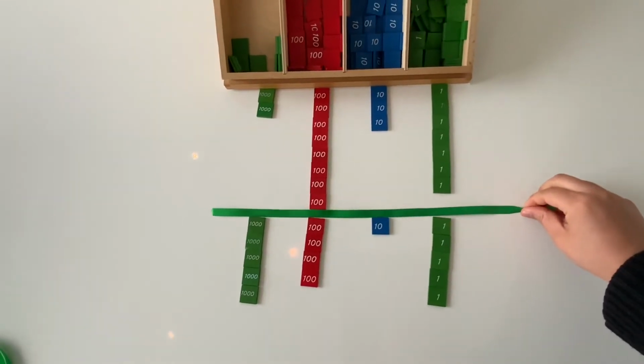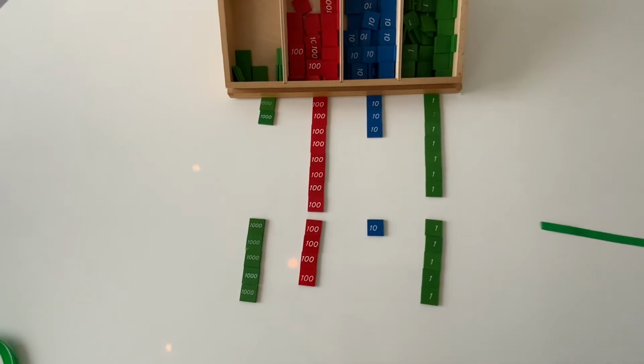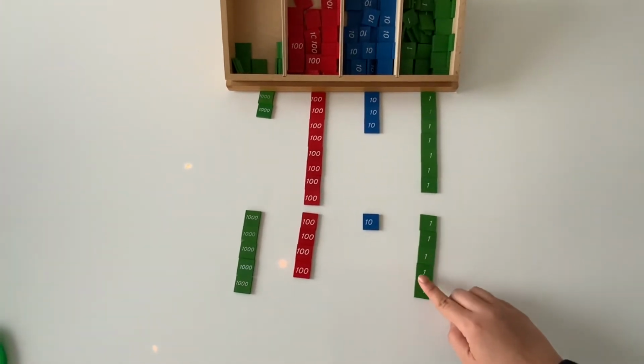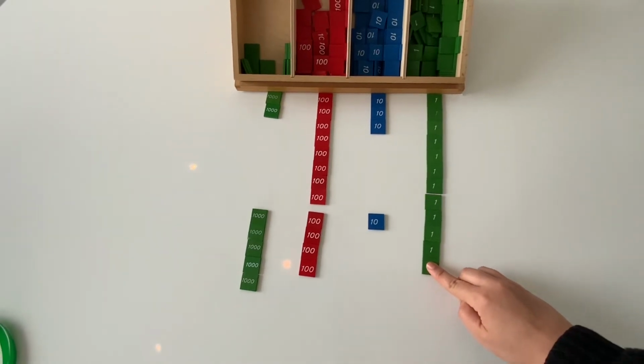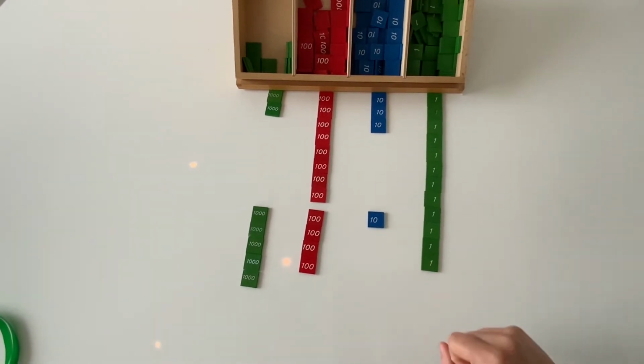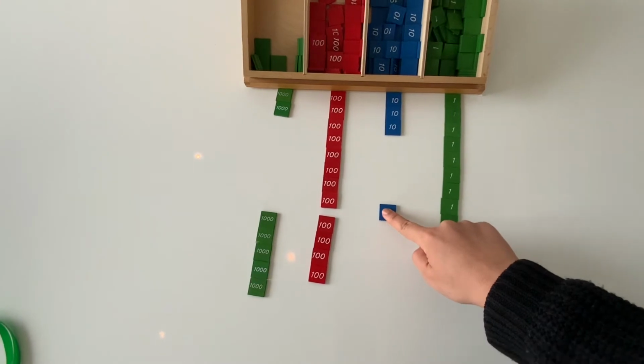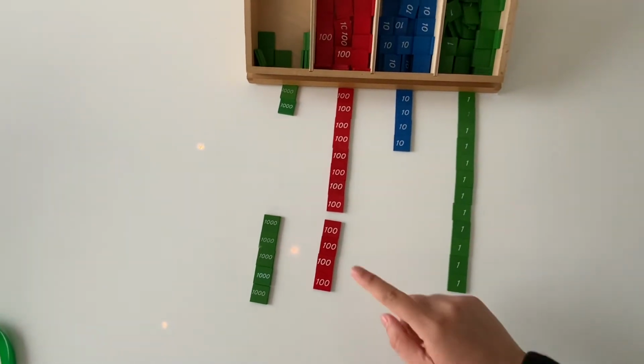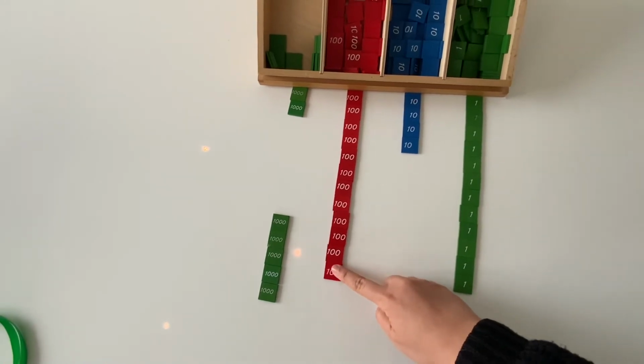Now let's remove the ribbon so we can add these two quantities together. Let's put the units together. Now let's put the tens together. Let's put the hundreds together.